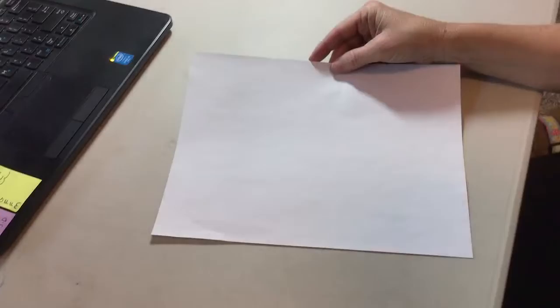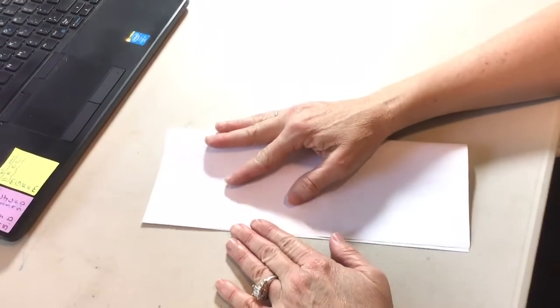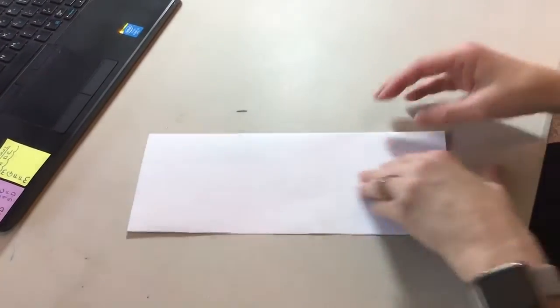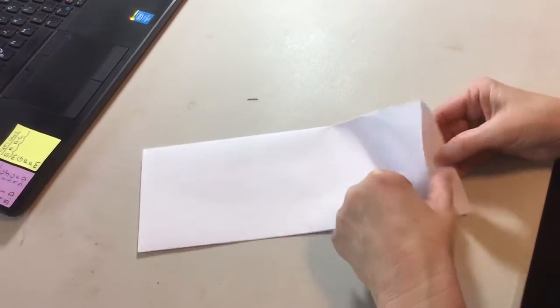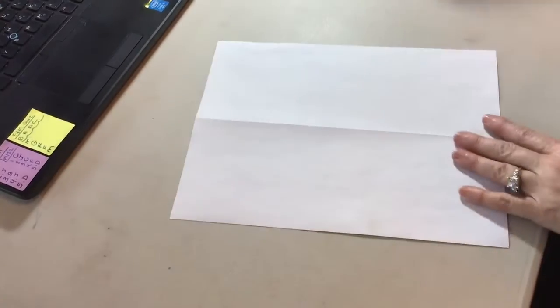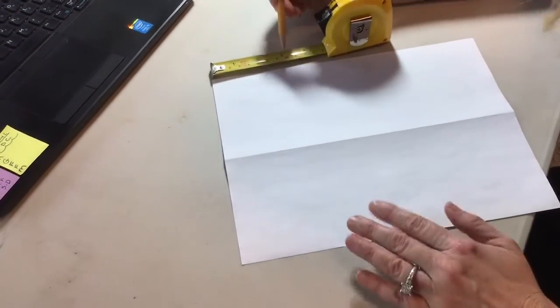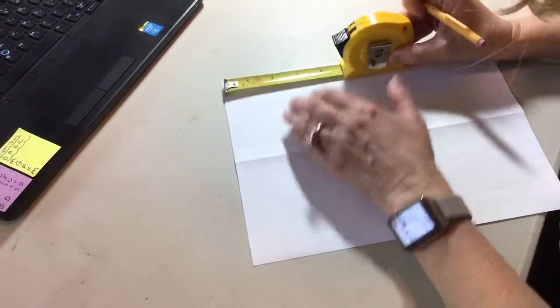Take a piece of paper and fold it in half vertically is what it tells you to do. So that's what I did. It tells you to open it back up, and it tells you to measure 3 inches from the top. So ruler or tape measure or whatever you have, measure about 3 inches from the top.